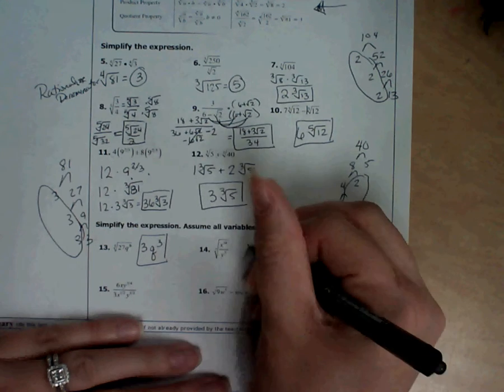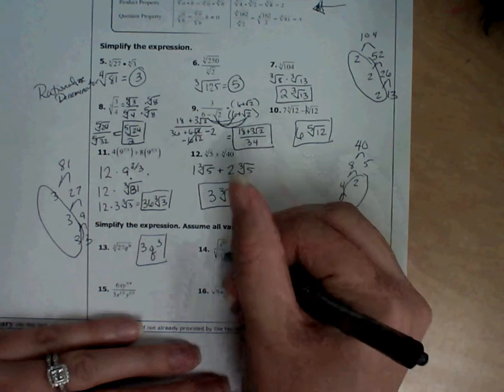So again, x, 10 divided by 5 is 2. 5 divided by 5 is just a y.